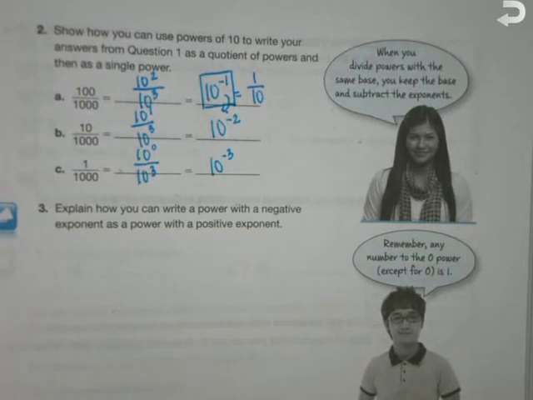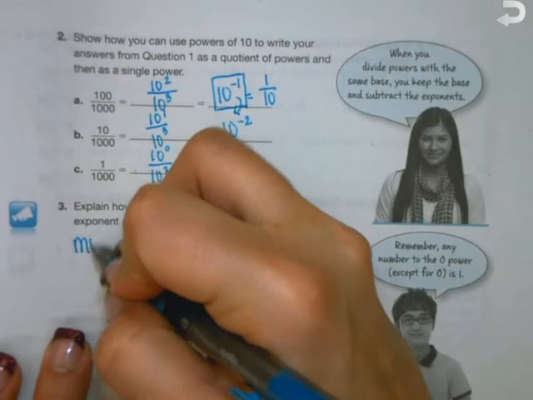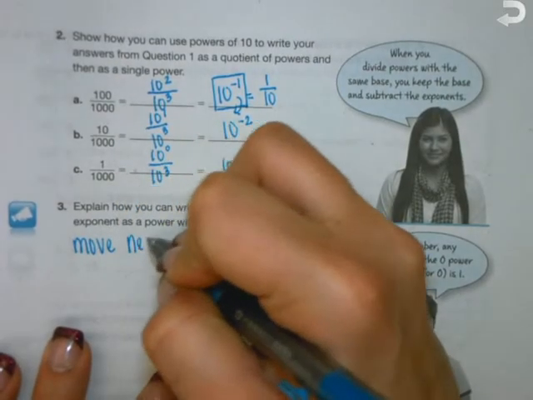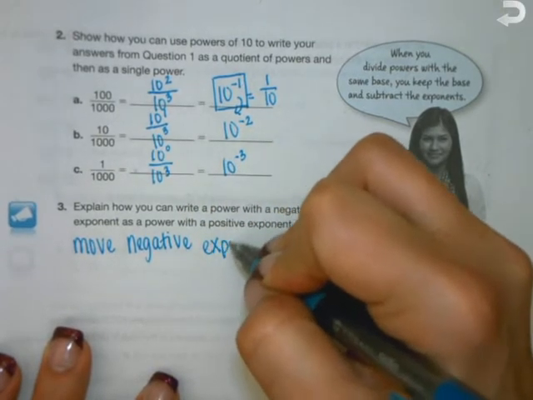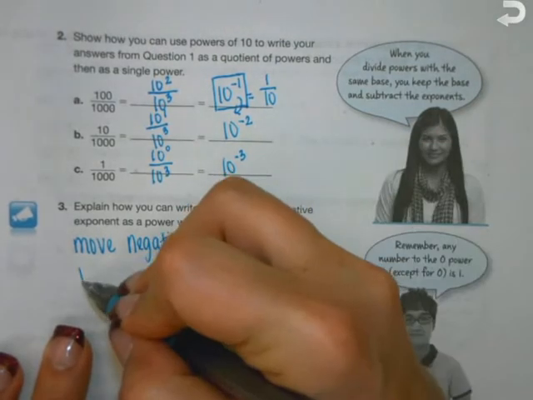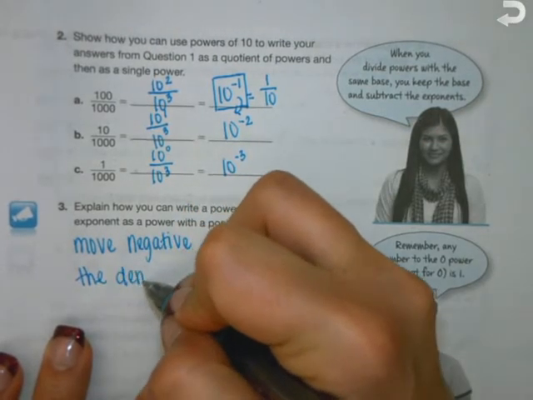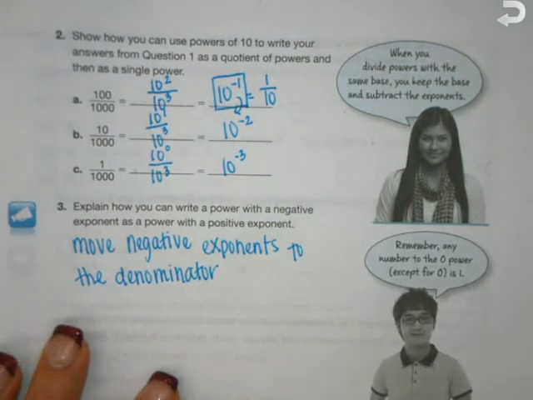If you have a negative exponent, you put 1 over it, and then the exponent becomes positive. So you move negative exponents to the denominator, and you make them positive.